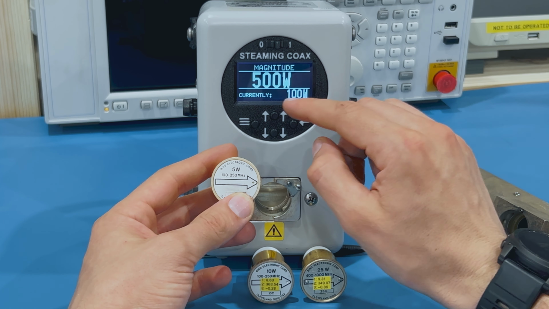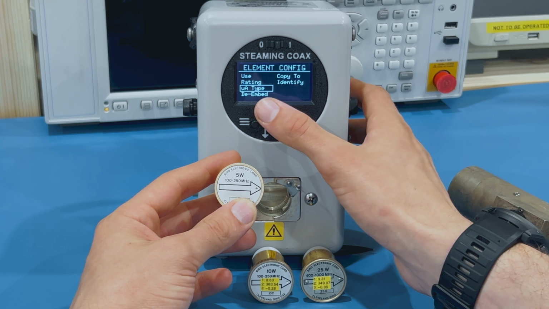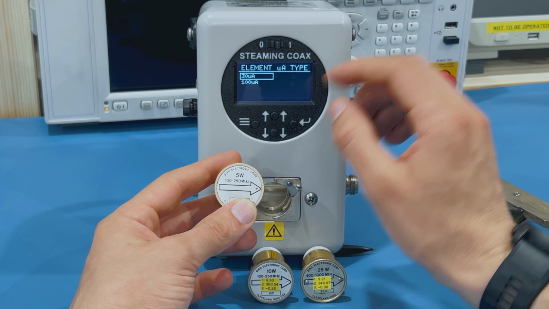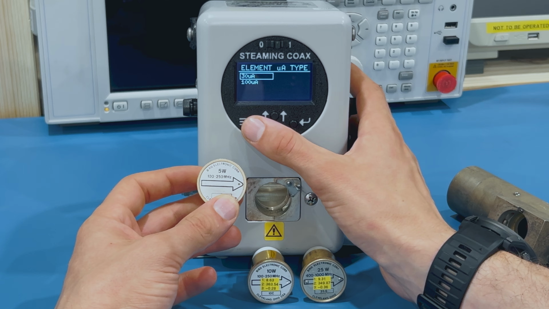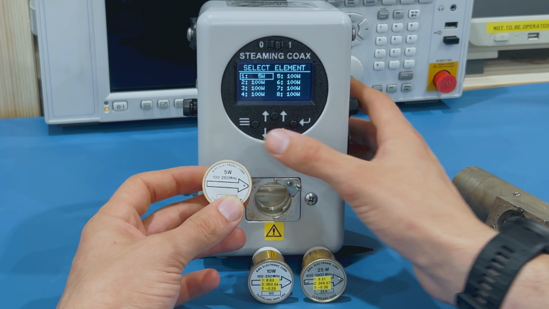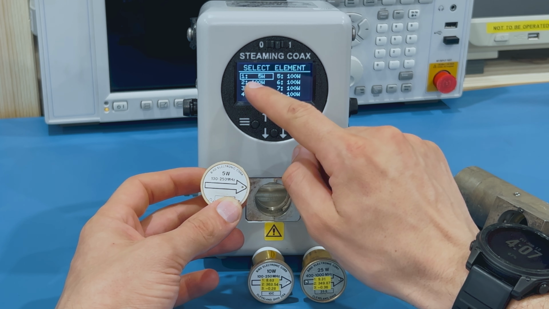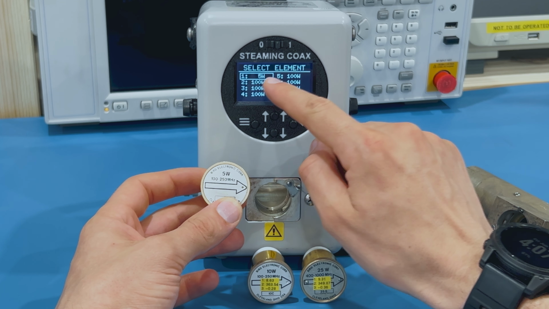Now we're going to adjust our magnitude so this number matches what we see on our element. So we're going to go down to 5 watts, just like that, and then press enter. Great. Now, if we wanted to change our UA type, we would go down to UA type, press enter, and then we would see we can choose between a 30 UA or a 100 UA type. In this case, we're just going to stick with a 30 UA. That's what it is by default. So if you're using 30 UA elements, you do not need to change this setting. So we're just going to go back, and then go back again. And now we're going to see we have our first element slot programmed in as a 5 watt element.